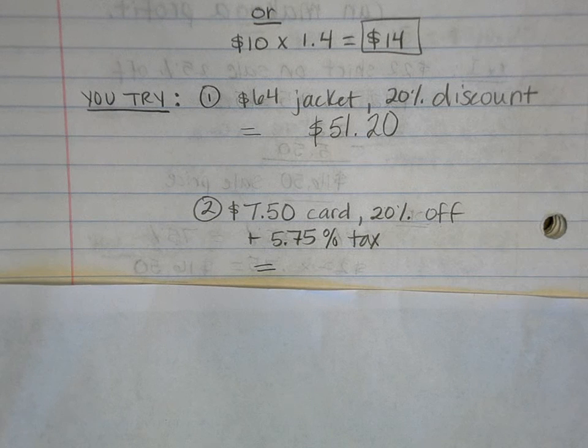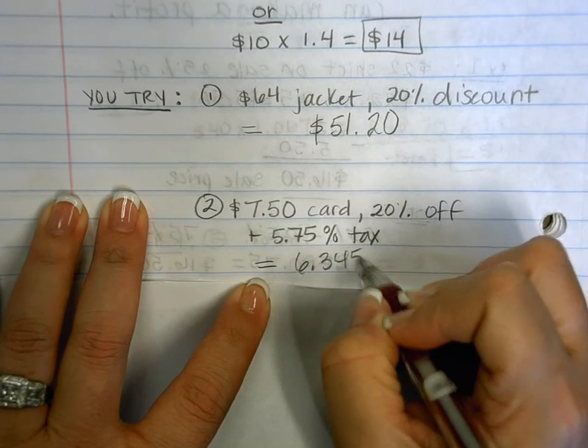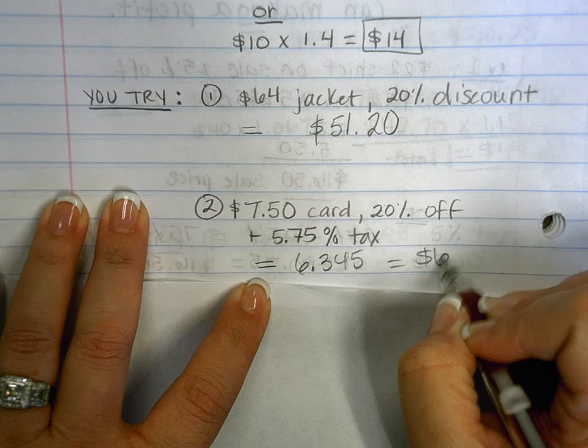Okay, so who else has it now? A few more people? Put your hand up. Oh, good. Lots of you. Okay, Jason, what do you think? I got $6.38. Did you guys get 6.345? Yeah. So I just rounded up to $6.35. What you get in the calculator is 6.345, so make that $6.35.